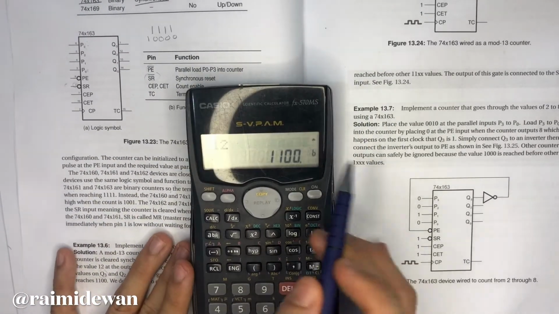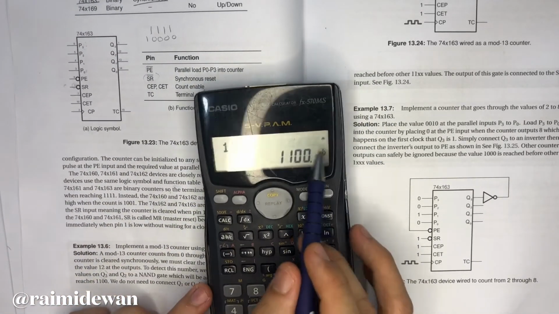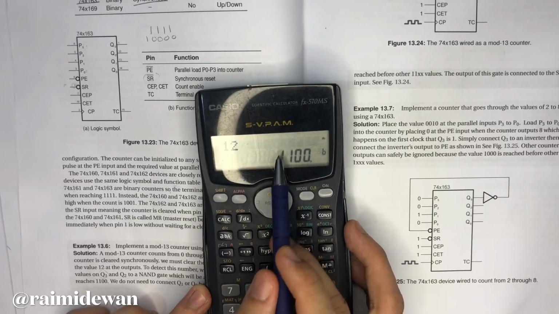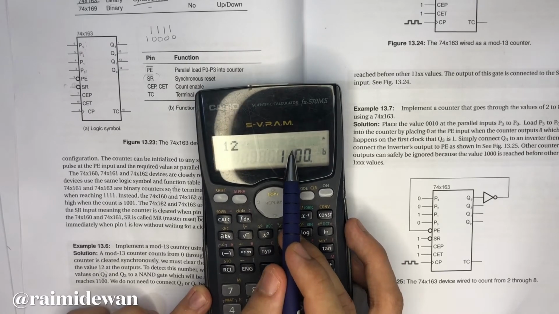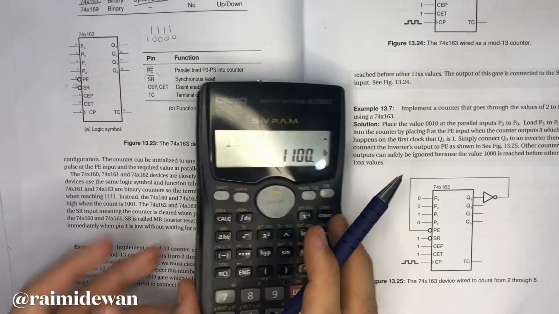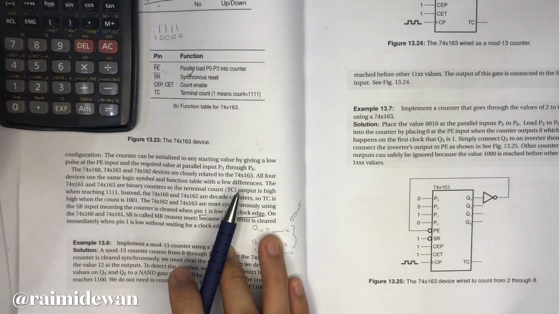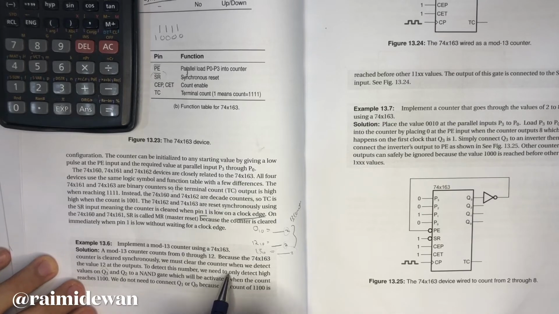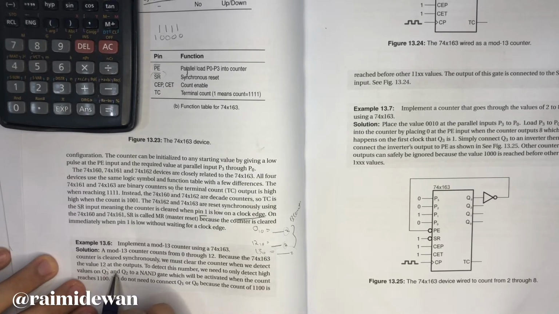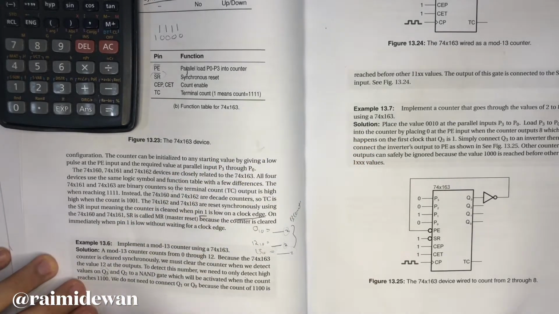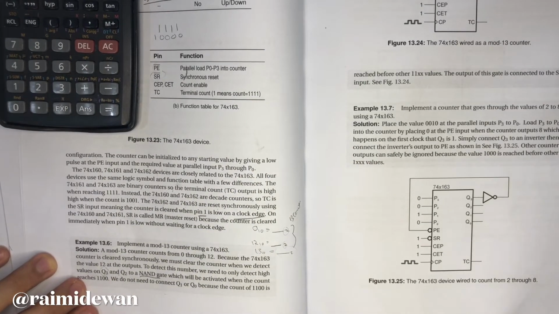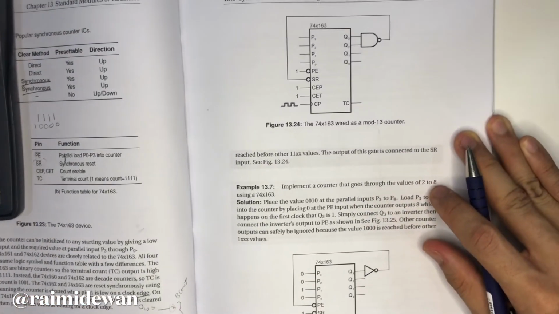I hope it's clear. So we have Q0, Q1, Q2, and Q3. Once it reaches this 12, which is Q3 1, Q2 1, it needs to reset. I mean, it needs to start to count back from 0. Now to detect this number, we need to only detect high value Q3 and Q2, just like what I explained, to an AND gate, which will be activated when the count reaches 1100.